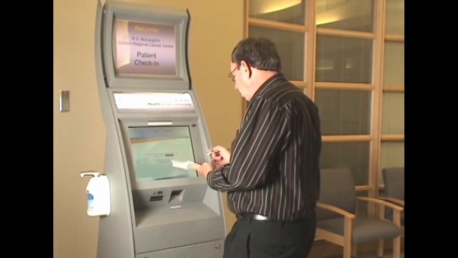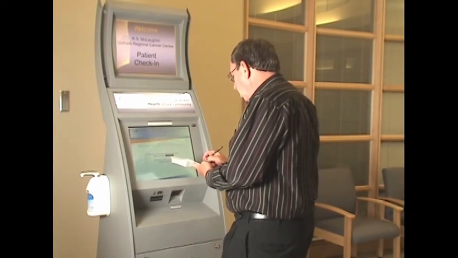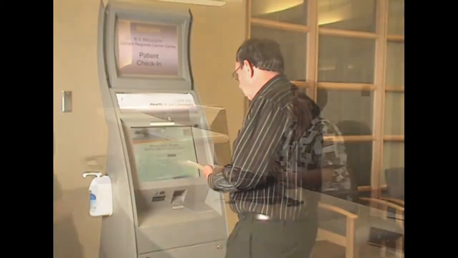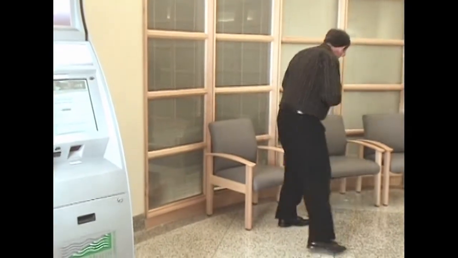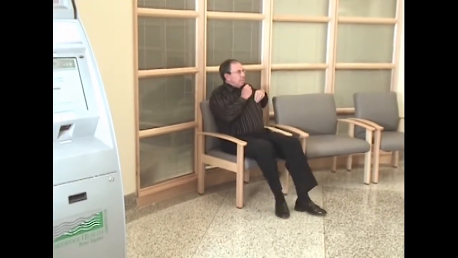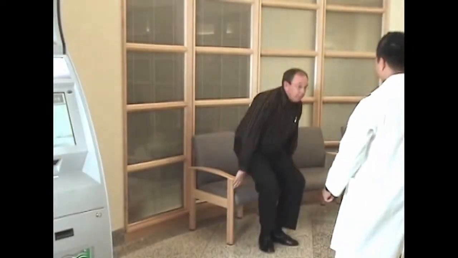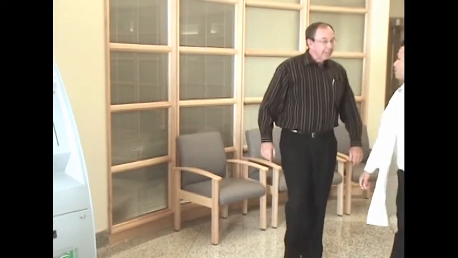Read all the information displayed on the screen as there may be additional instructions for you. If you need assistance, the clerk at the reception desk can help you. After you have checked in, please be seated in the reception area and wait until you are called for your treatment session. A radiation therapist will take you to the change room area.